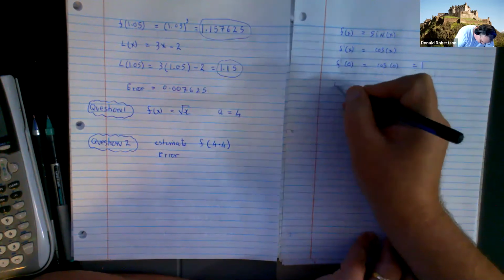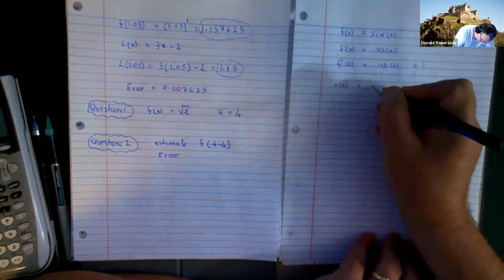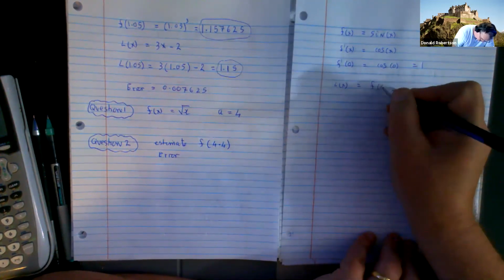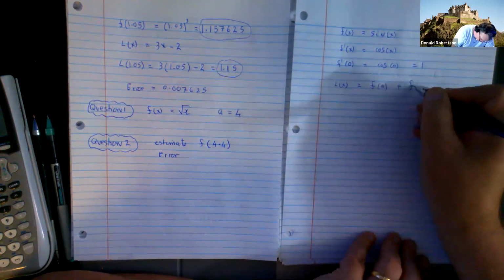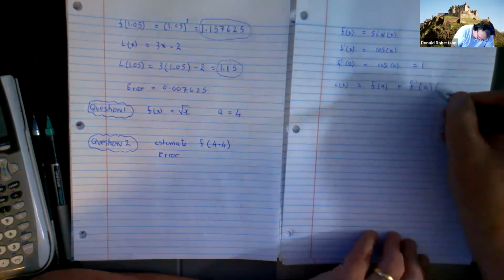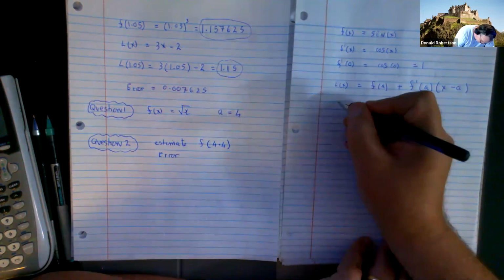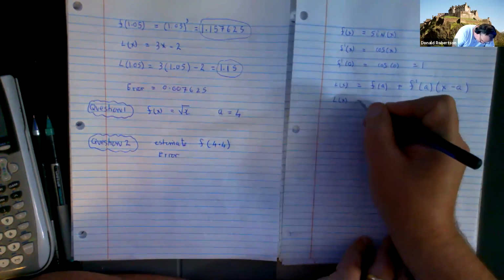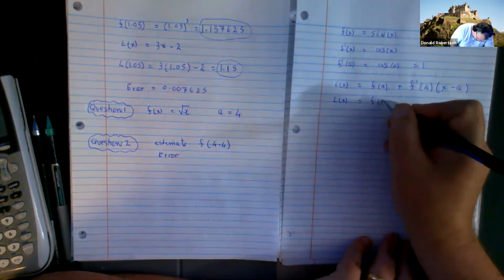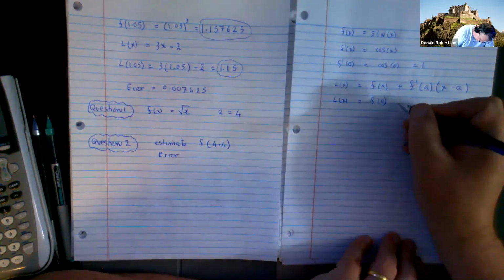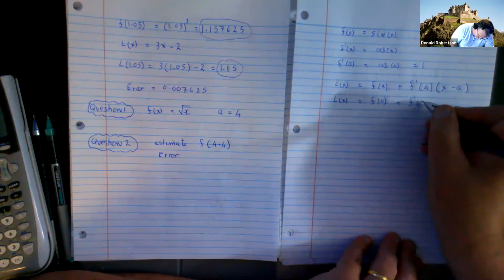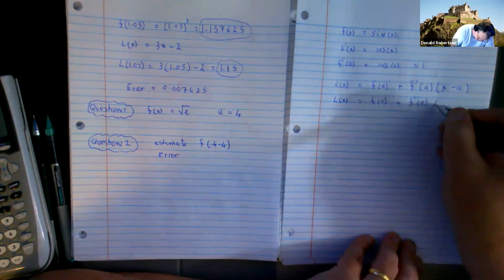And the linear approximation function then is f of a plus f dashed of a, x take away a. In this case, since a is 0, it's the value of the function at 0, plus the derivative of the function at 0, x take away 0.